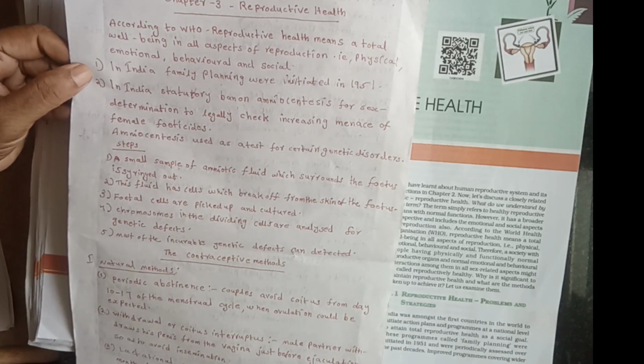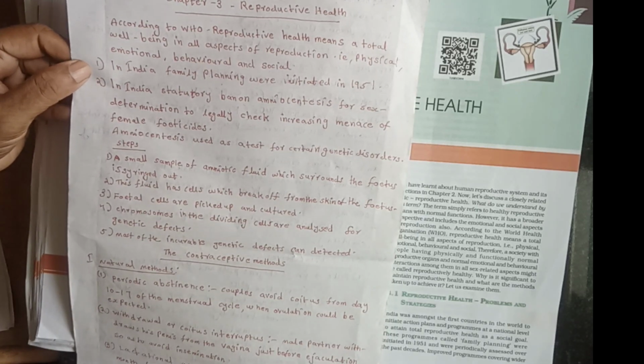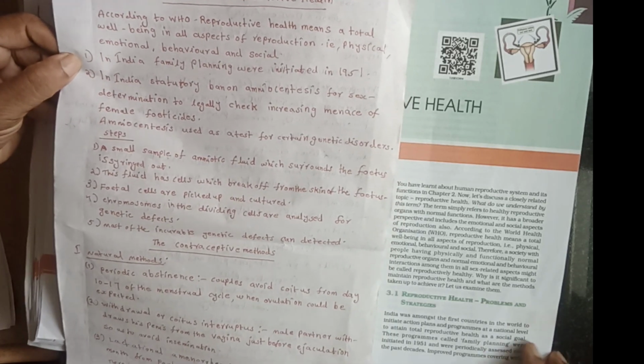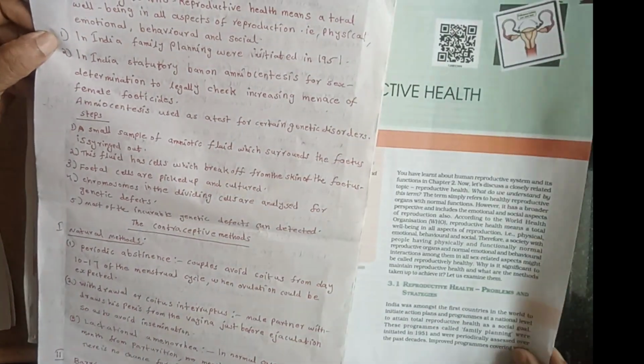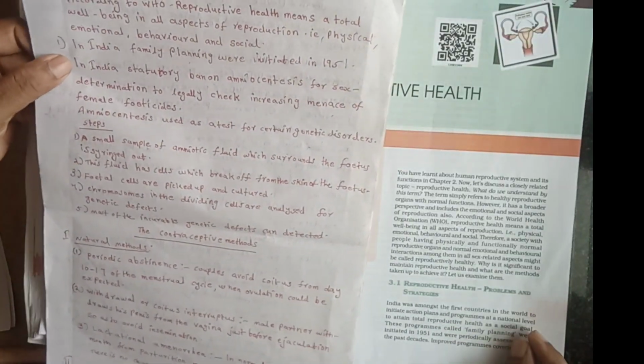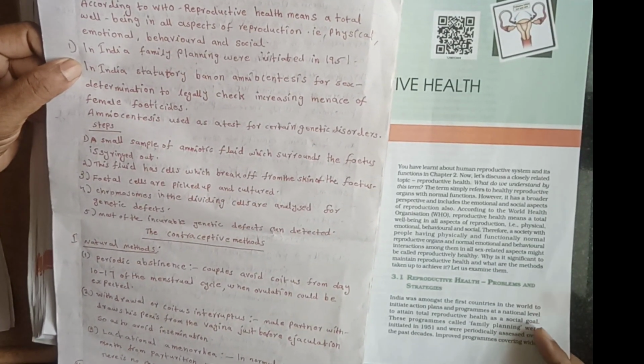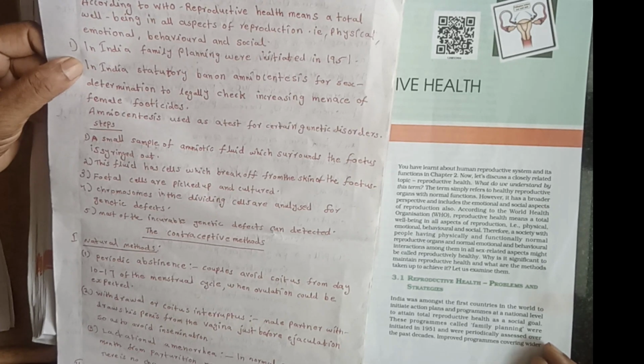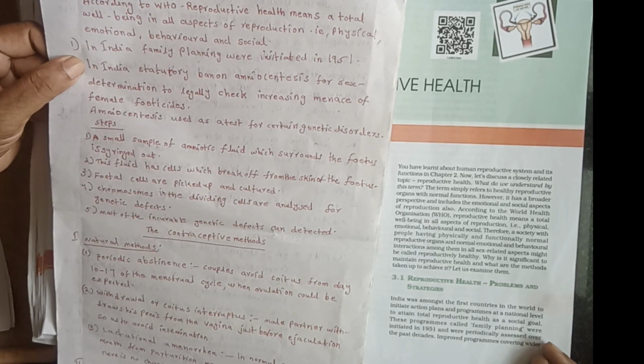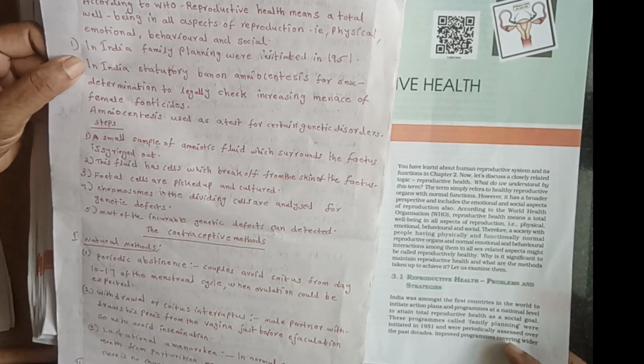In India, family planning was initiated in 1951. What is family planning? Birth controlling measures and giving awareness about the importance of population control.